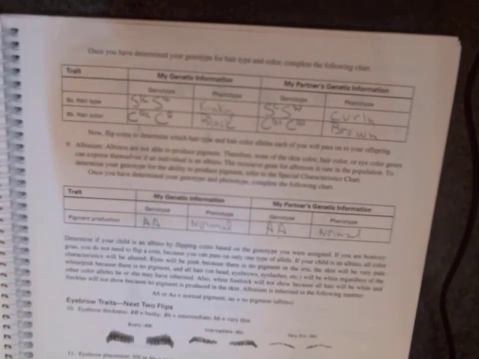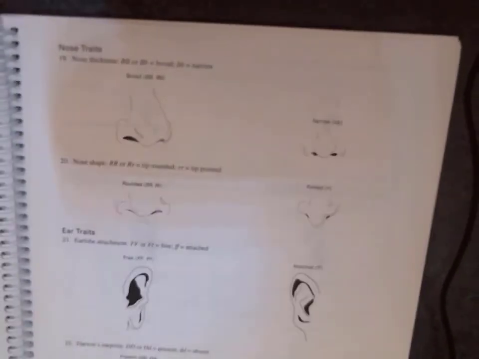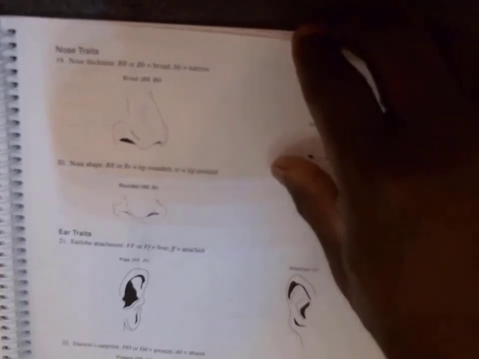Then you count up the dominant traits, and that'll give you your pigment color. You also have, I think, two flips for the eye color, 2 flips each. Then you're going to answer the questions at the end of the chapter.